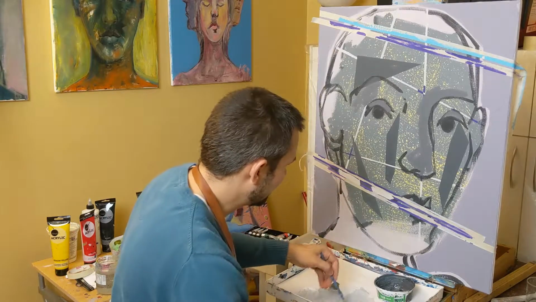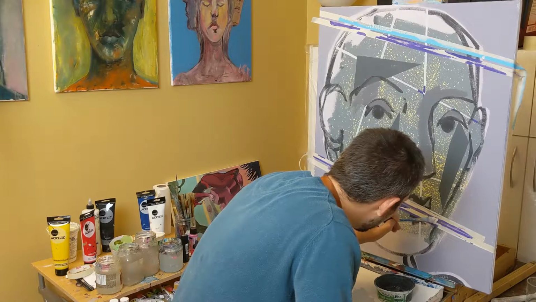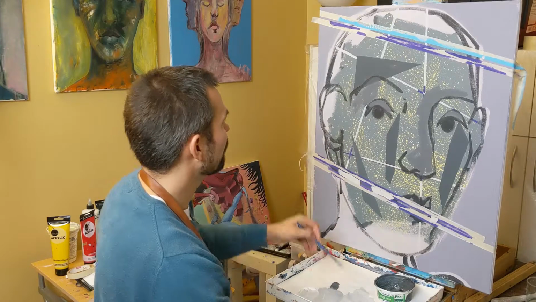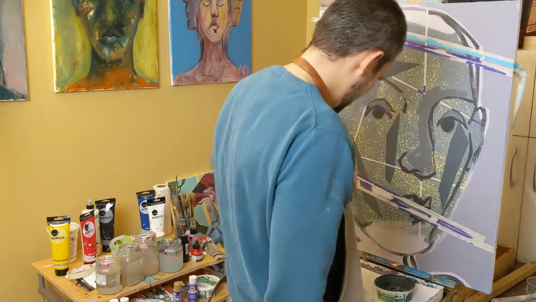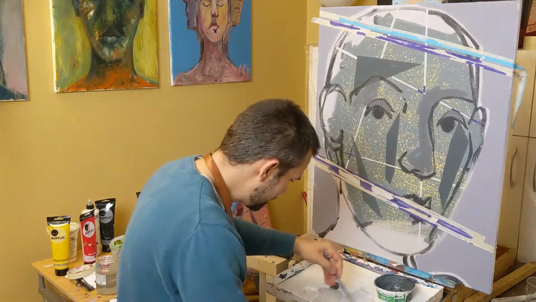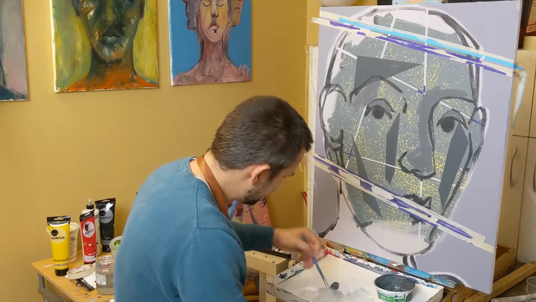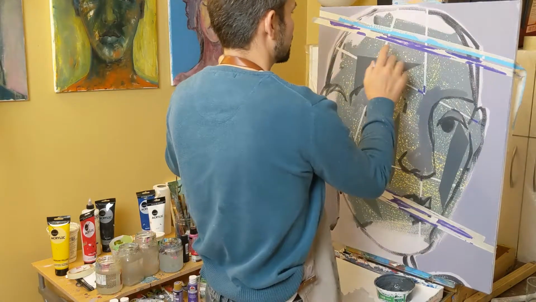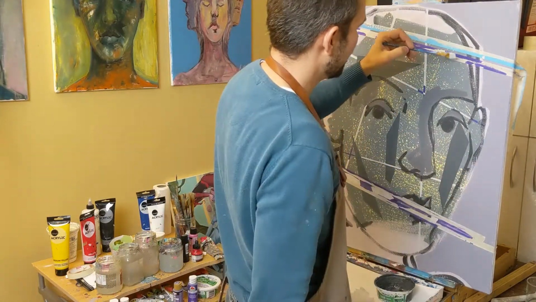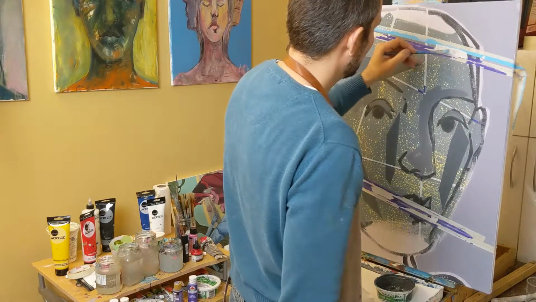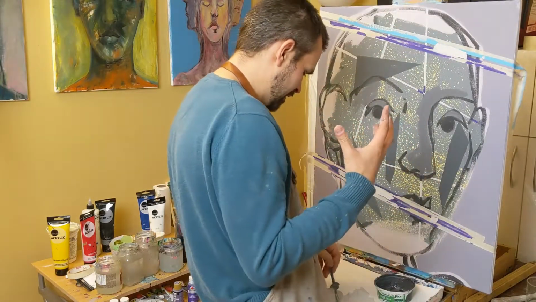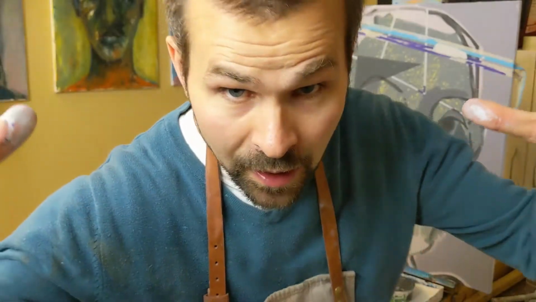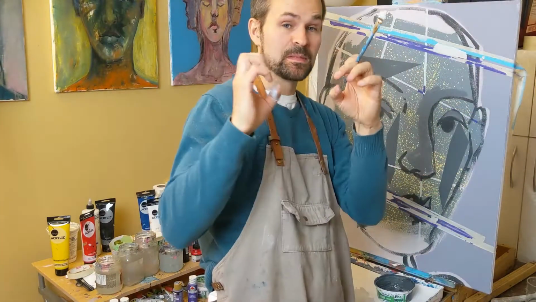It's kind of hard to talk and paint. And I'm going to add some more white to this, and see if that pulls this line closer. Because this line is also thicker, and if it's fatter, there's the illusion that it's closer, because if things are closer, they're bigger, and as they go back, they get smaller.